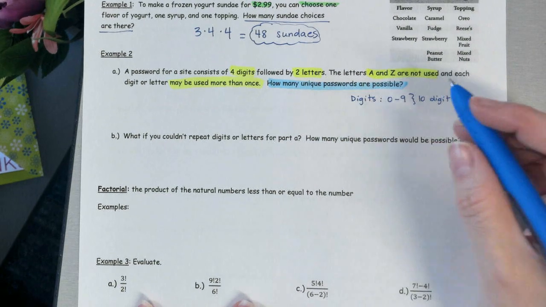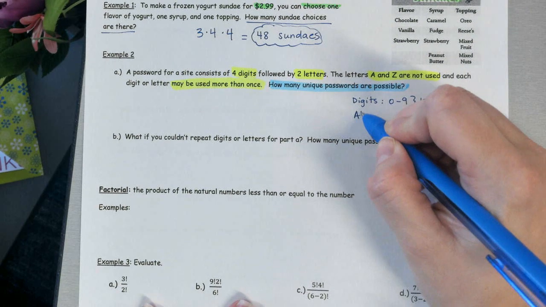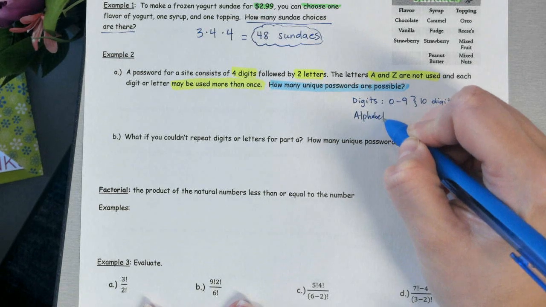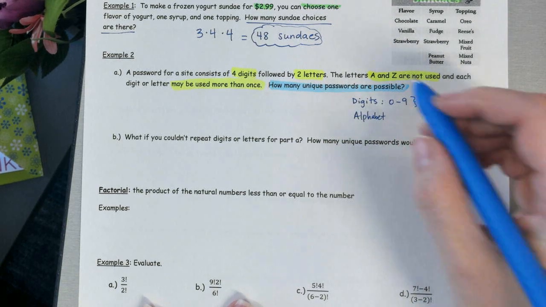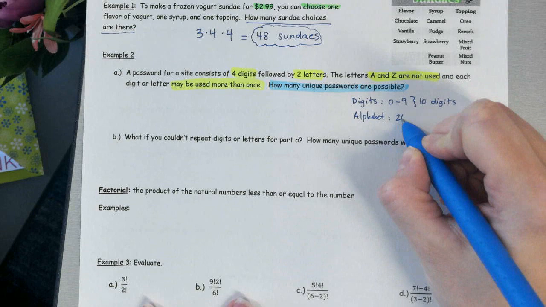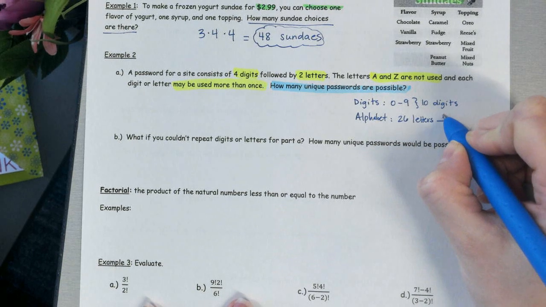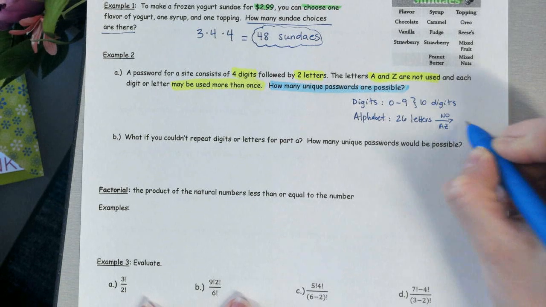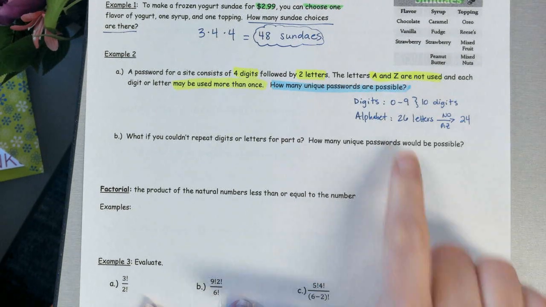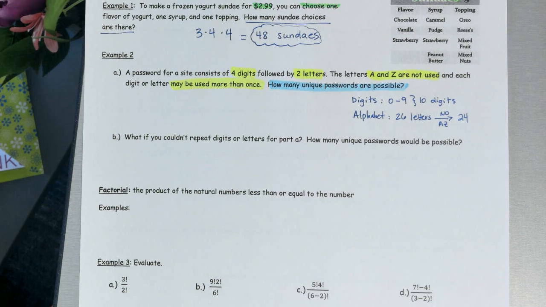And then, all right, how many letters are in the alphabet? 26. Yeah. So in the alphabet, 26 letters. If you can't use A and Z, so in this case, it'll be 24. The reason why we're writing that out is because there are going to be some where you can use A and Z. It just depends on what they tell you, what your options are.